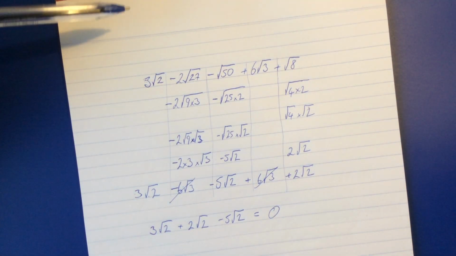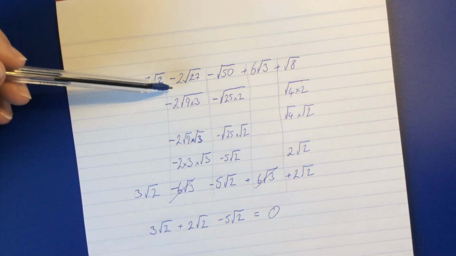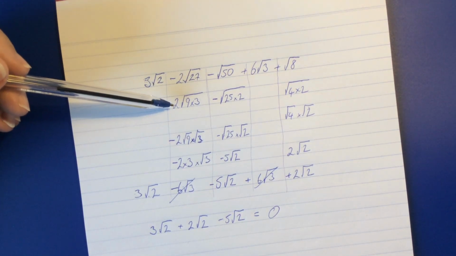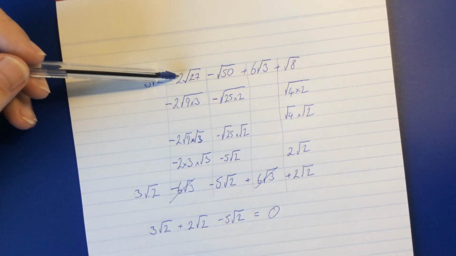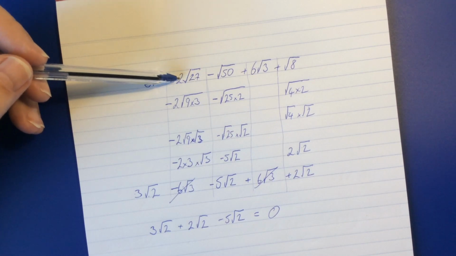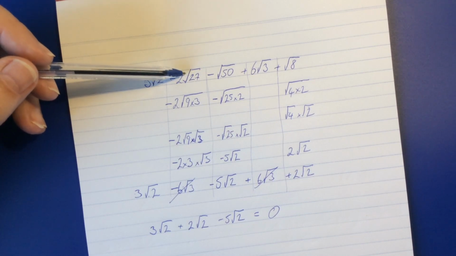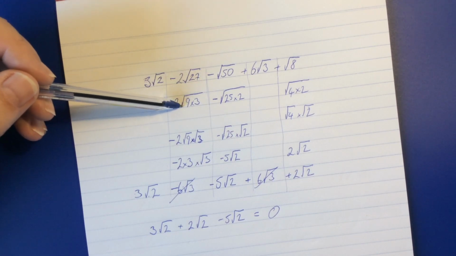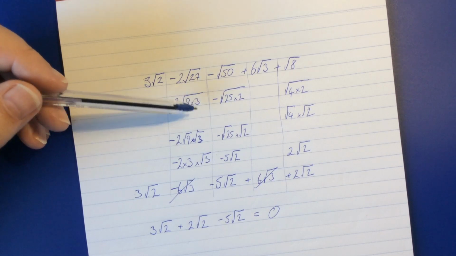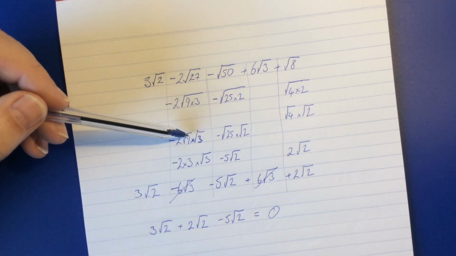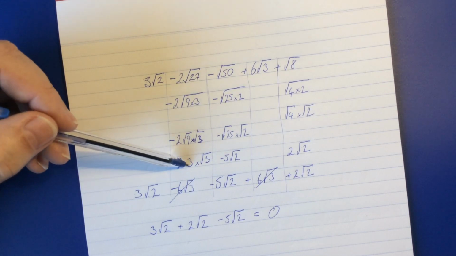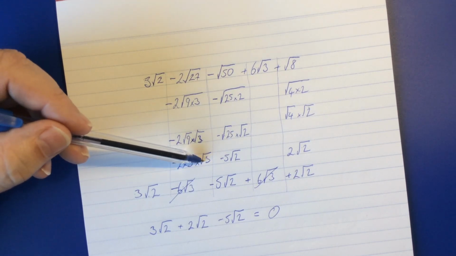So, just to go through one of these as an example kind of quickly, again, negative 2 root 27, that's 9 times 3. Find the square root of that because we can. We leave that as a surd.